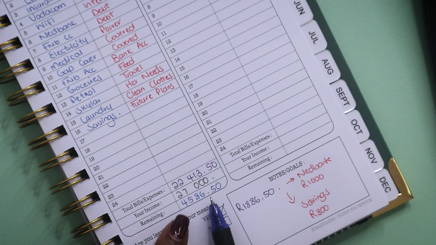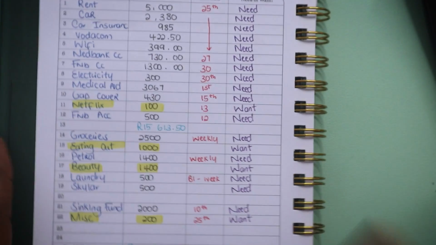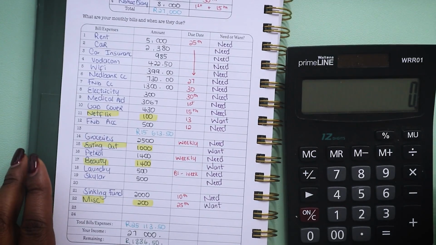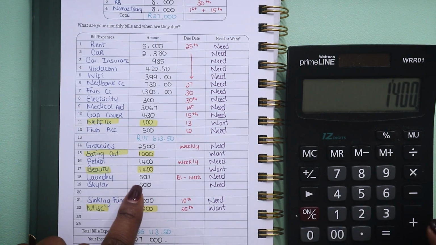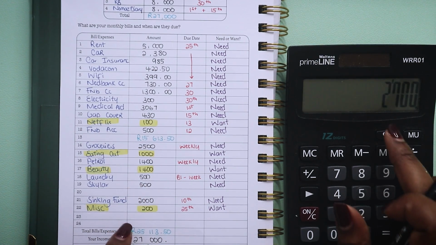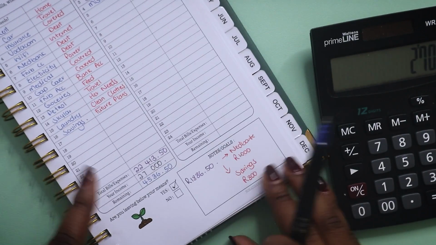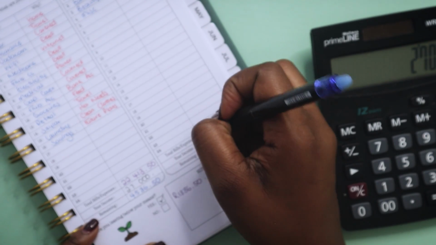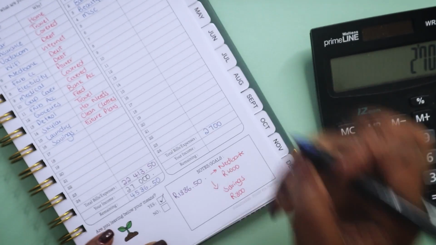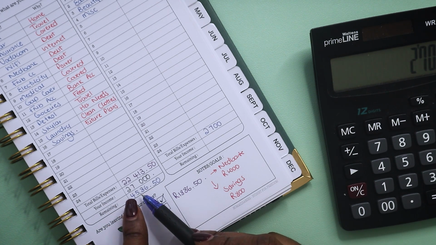Now I can decide, can I fit in my wants? So how will I know how much my wants are? Is by adding them together. So let's flip it over again, and 100 plus 1,000 plus 1,400 plus 200 is 2,700 rand. So let's go back this side. So the total bills are 2,700. The income, now this is where you're going to put the remaining of your needs.